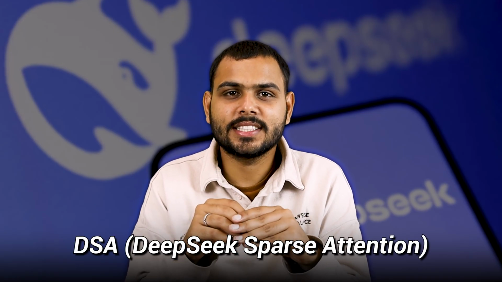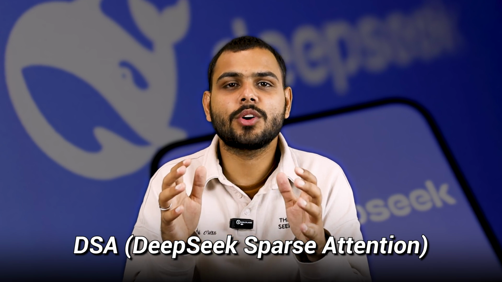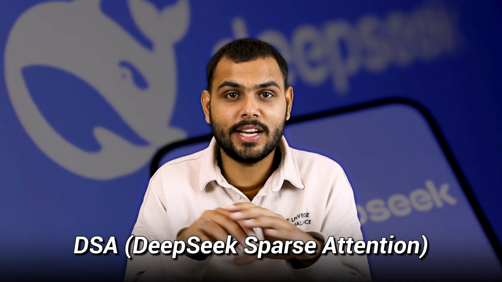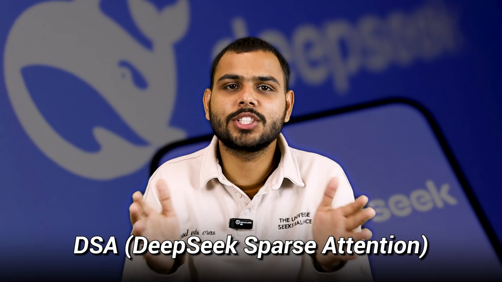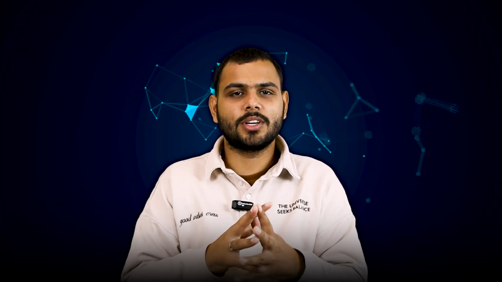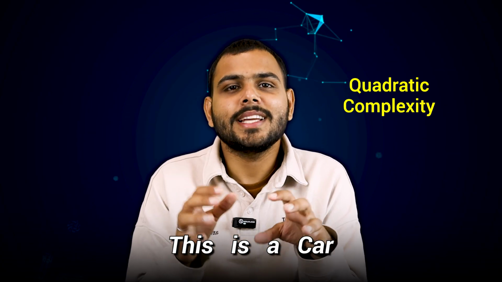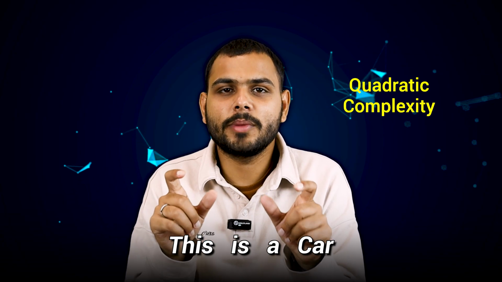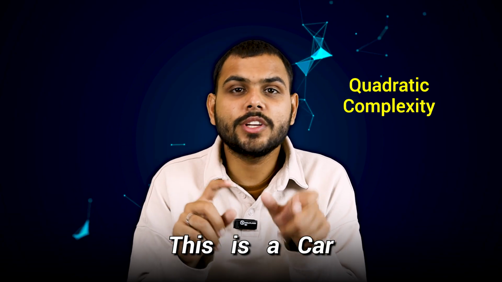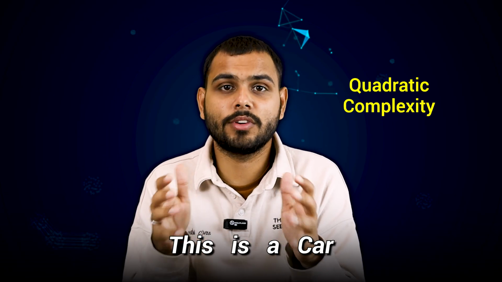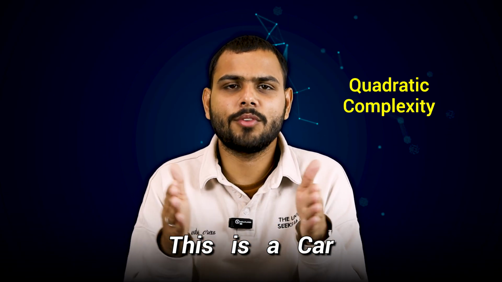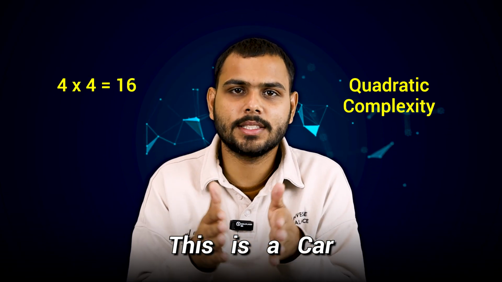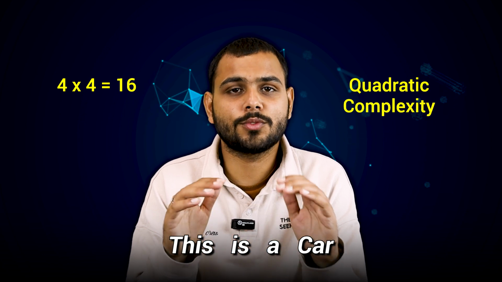This is an architecture that will help you reduce the computation cost by fractions, literally fractions, when talking about large contexts. Earlier models use quadratic complexity. For example, if I'm saying "this is a car", to perform attention on it, we need to go through all the possible combinations of the words to see how much importance each word has to every other word. If I have 4 words, I'll have 4 into 4, that is 16 possible outputs, which is 4 squared.